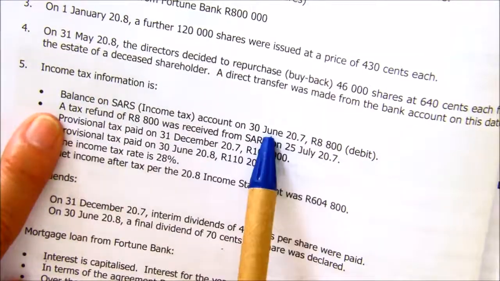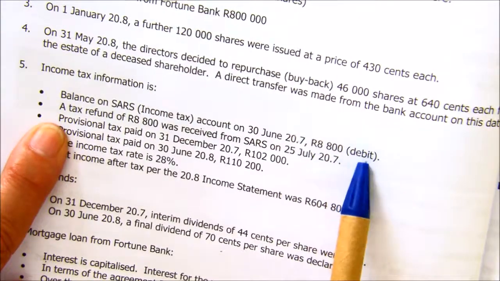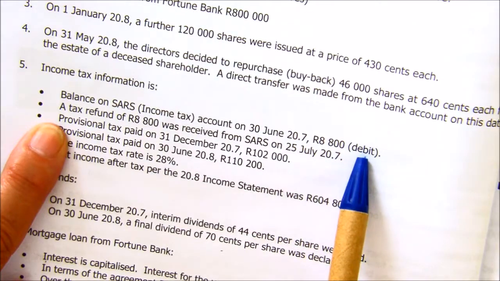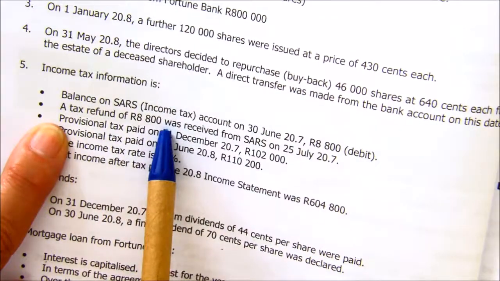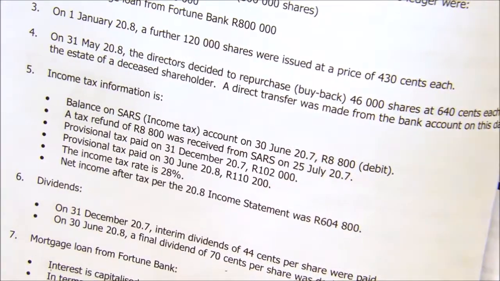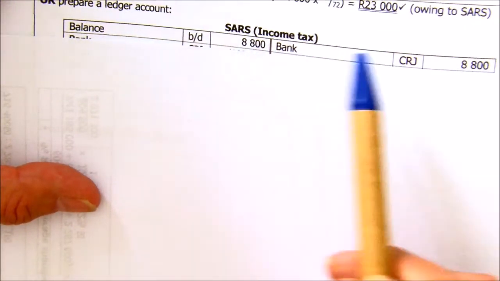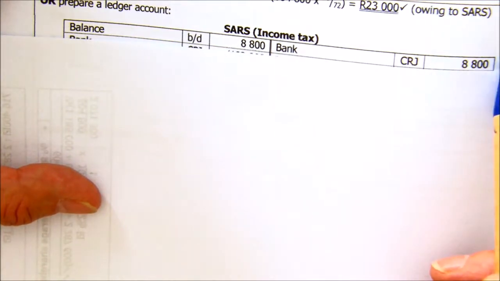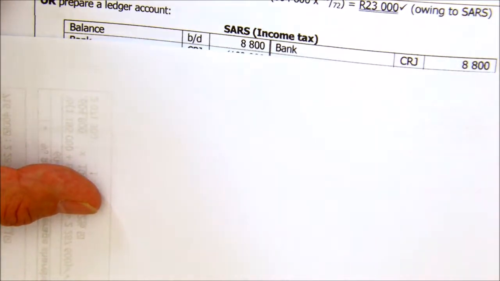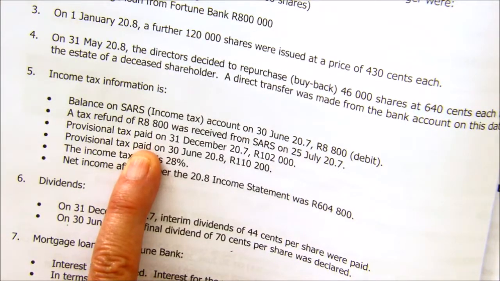we're told that at the beginning of the year there was a balance, a debit balance in SARS's account. So SARS actually owed me money. I then got a refund of this on the 25th of July. So let's just look at this as if we were doing the ledger account like you've got it in your book over there. So you would have started off with a debit balance of 8,800. You received a refund, so your bank would be debited and you would credit this, and that debt has now been paid off. It then went on, and there were two provisional tax payments paid.